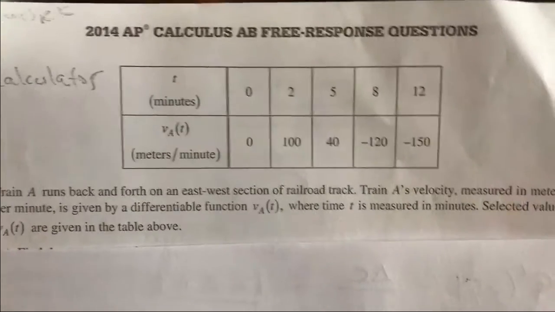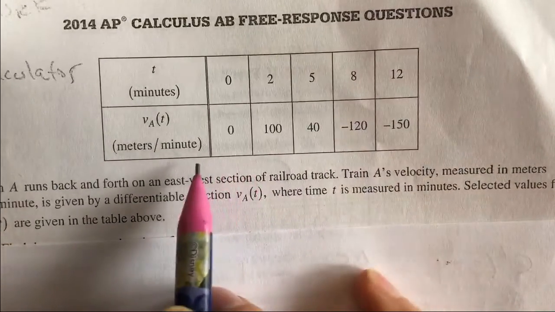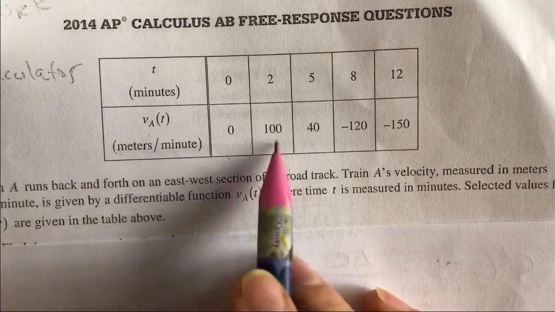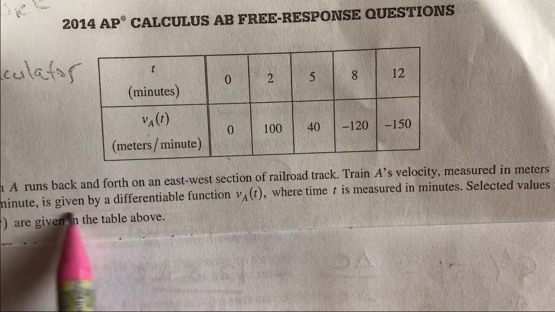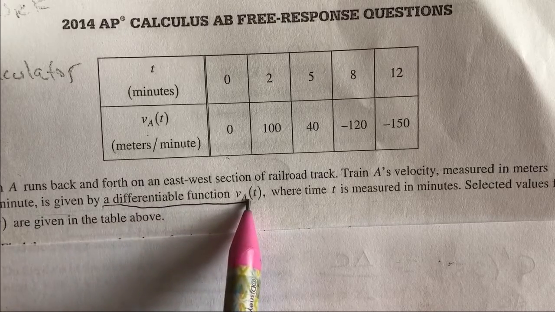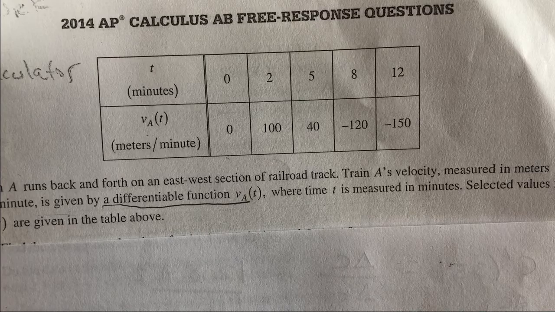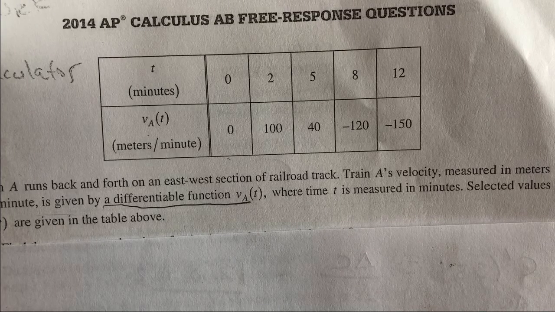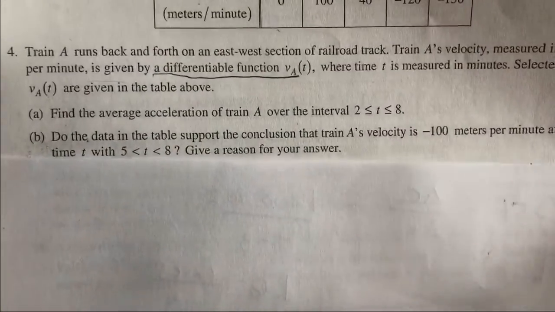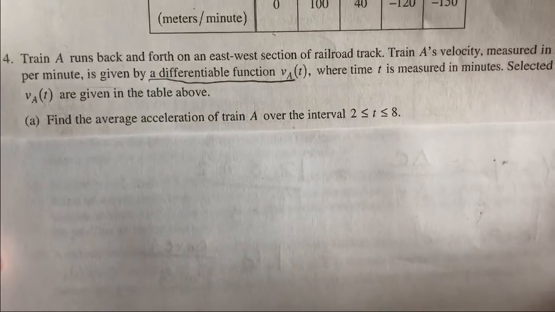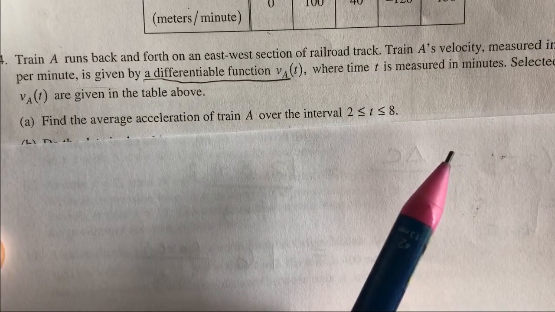So this is 2014. For different times, they give us the velocity of train A, measured in meters per minute. I was going to make sure that this function is differentiable. Yeah, there it is. That means it's continuous. Velocity is measured in meters per minute, and at different times, measured in minutes, they give you the velocity for train A. All right, let's get right to A. Find the average acceleration of train A over the interval.